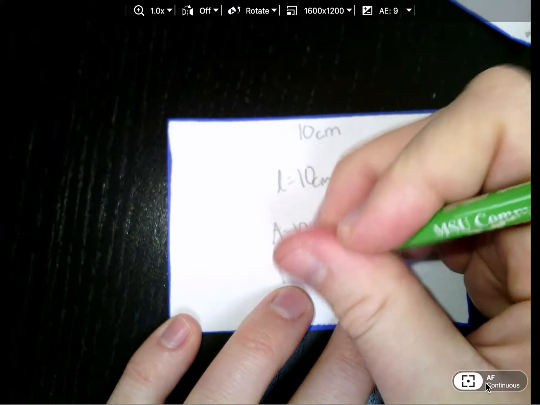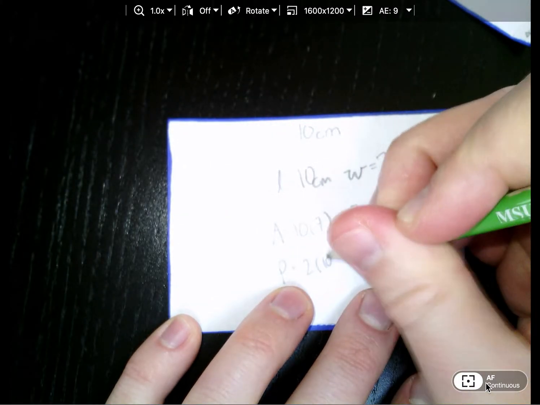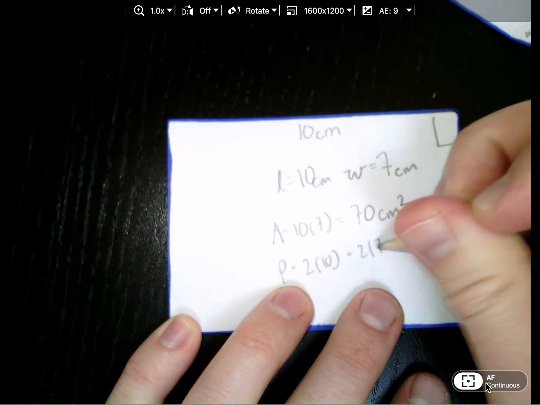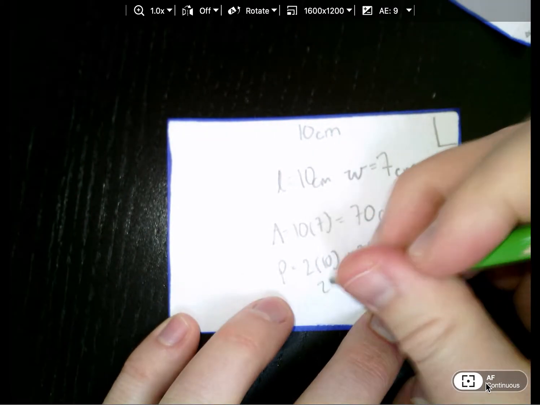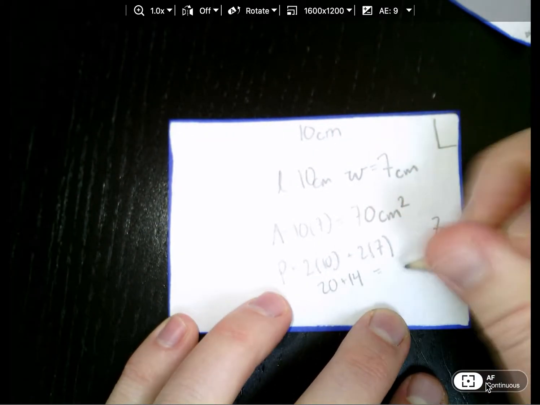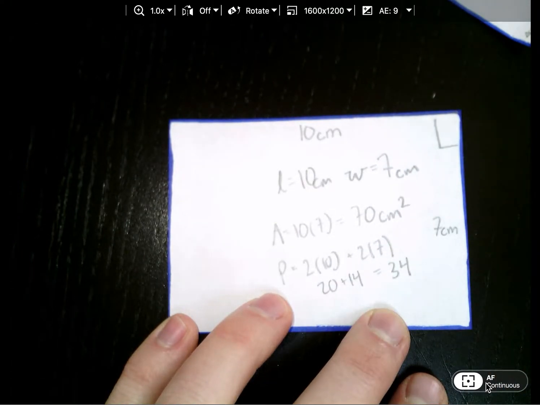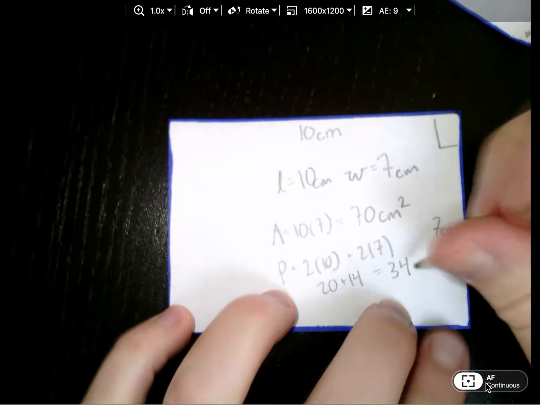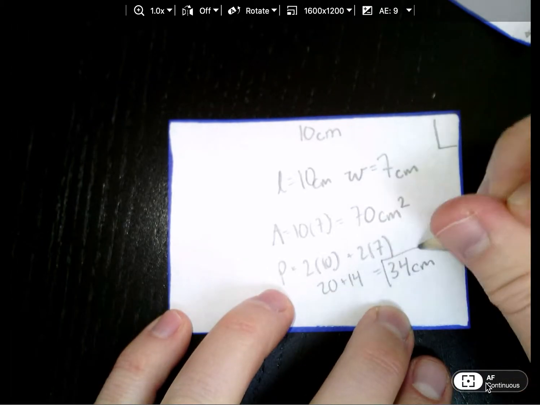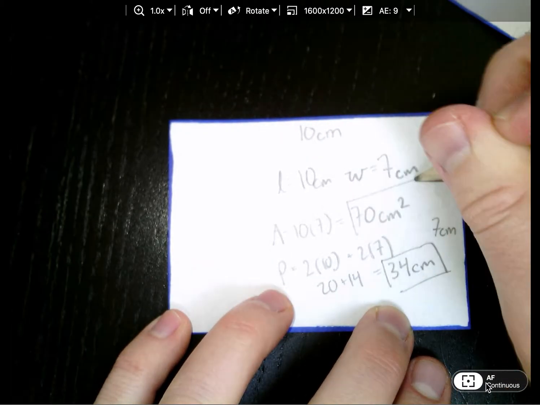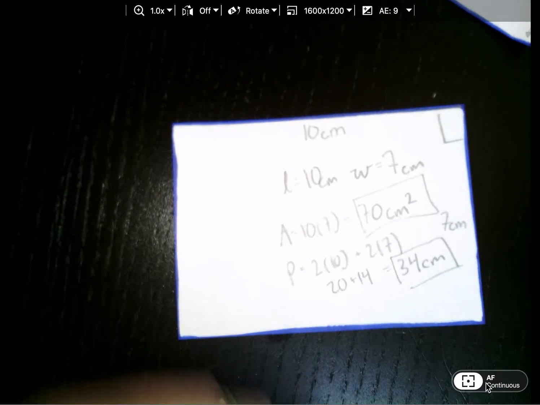All right, for perimeter, we do 2 times 10 plus 2 times 7. So we get 20 plus 14. So that's 34. Because we didn't multiply those two pieces together, our units are just regular centimeters, not square centimeters. So that's how we would find area and perimeter of a rectangle.